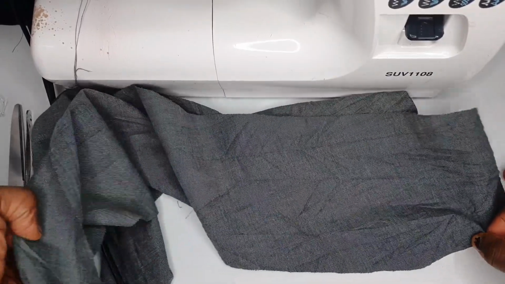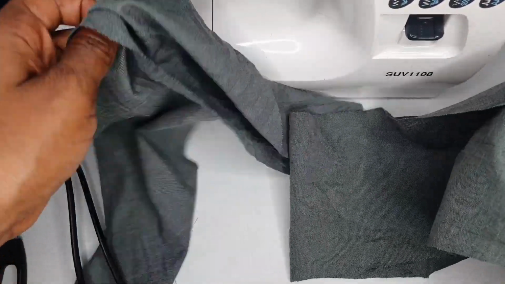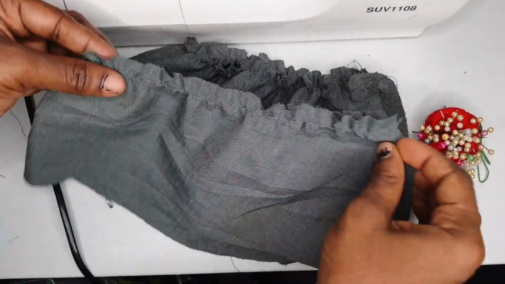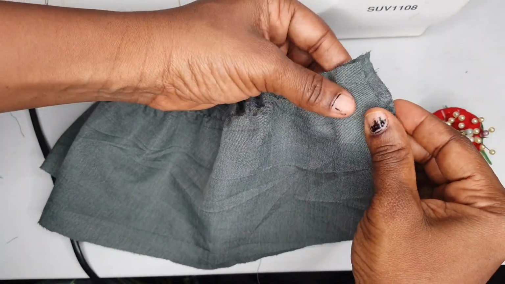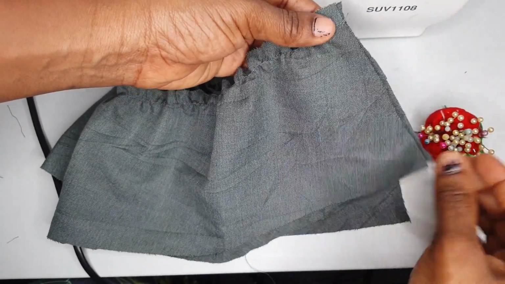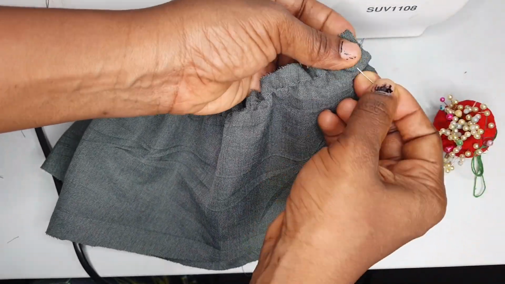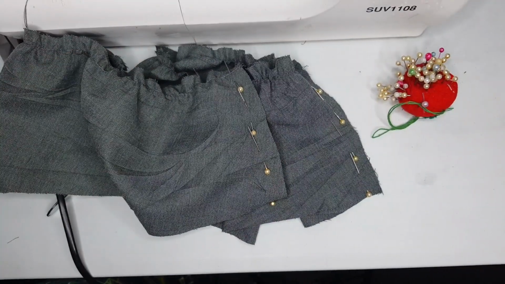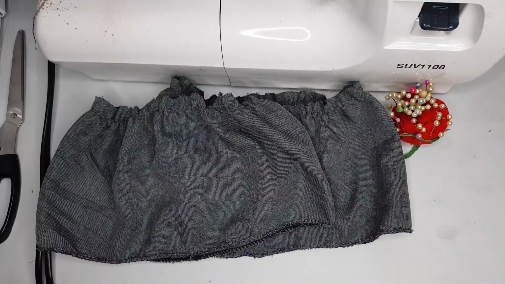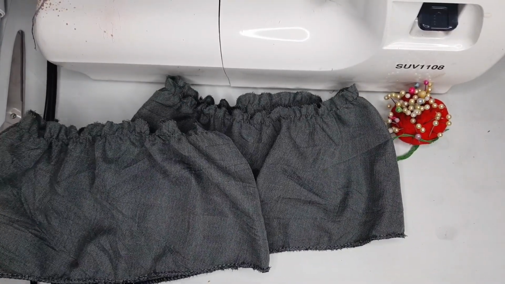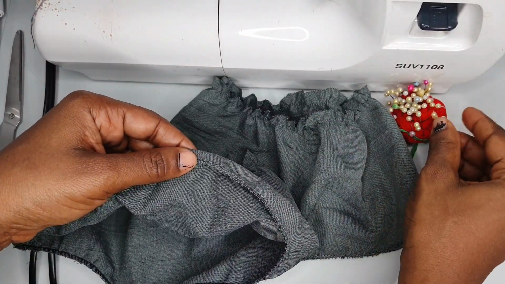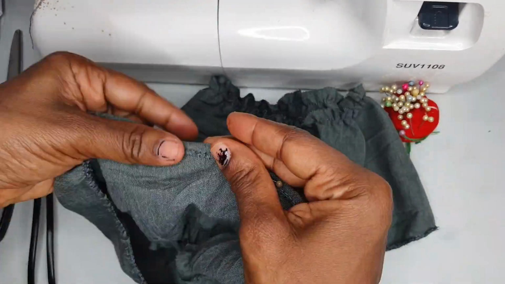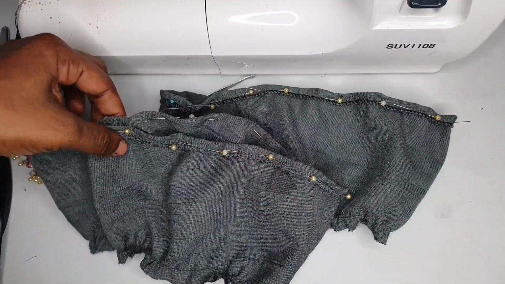Next, I created the ruffle or flare for the sleeve. So what I did first was to run a basting stitch at the top of the flare, then sew the side seam together, then drag to form the gathering effect, then attach to the sleeve and lock, then hem the bottom just the way I did for the bottom of the flare. Everything is the same.